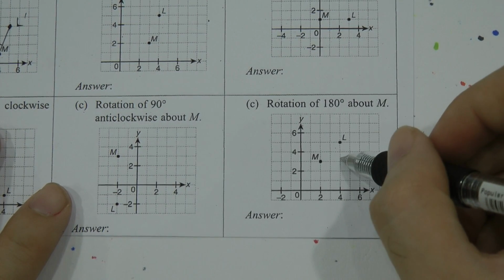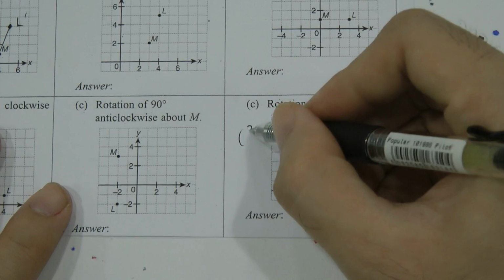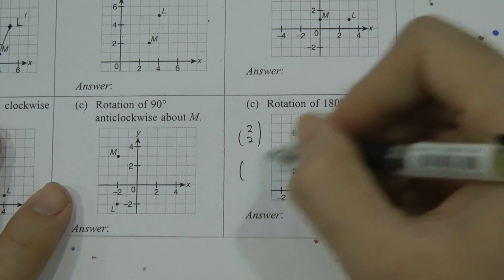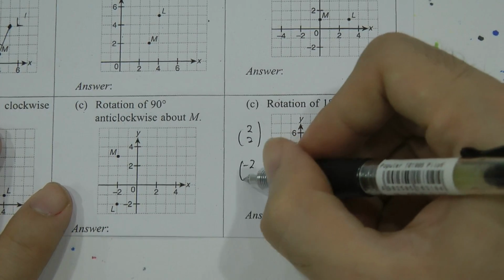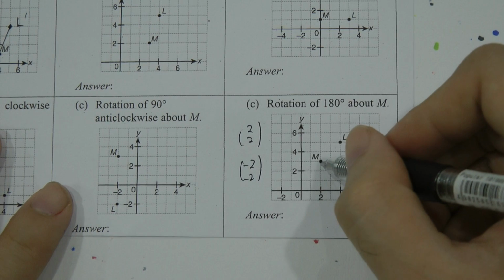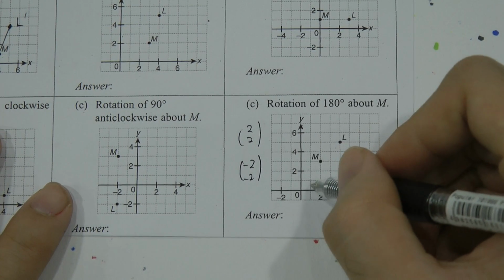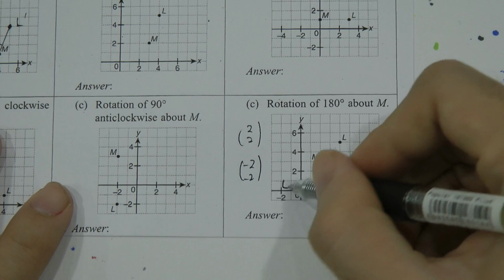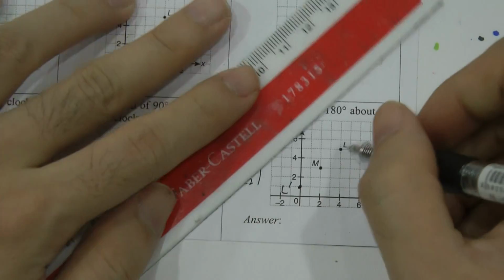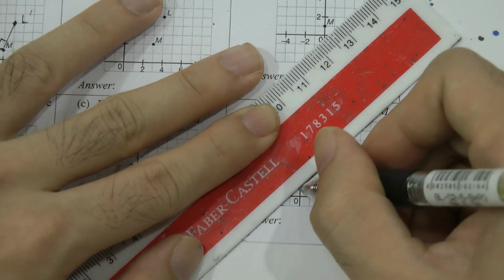This is 1, 2, 1, 2. So it will be 2, 2. After rotation 180, add a negative to the top and bottom: -2, -2. So you should have -2, -2 over here. L image. For 180, you can always connect them, it's a straight line.